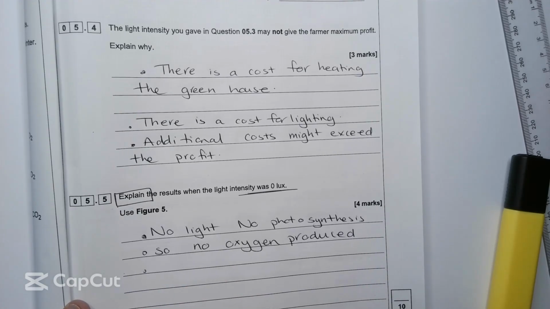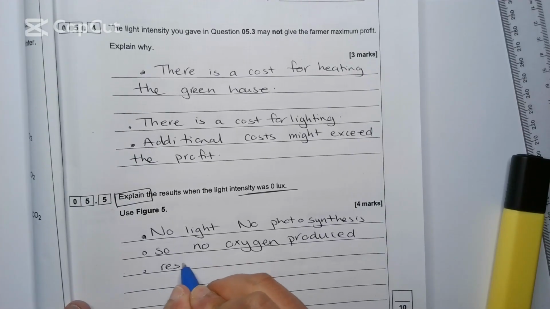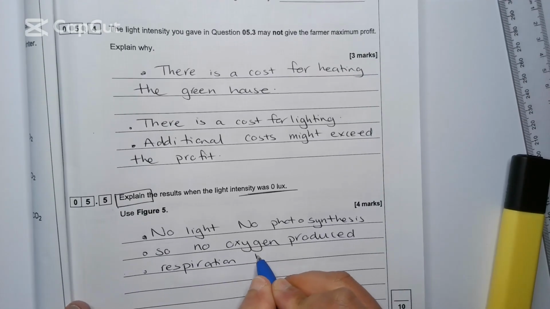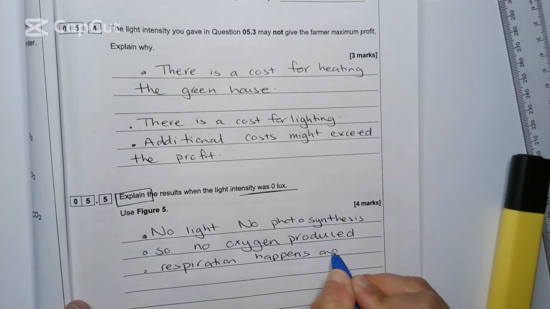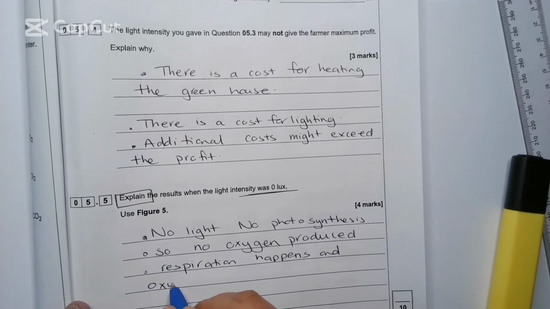But remember, plants are also respiring, so oxygen is being used in that sense. So no oxygen is produced via photosynthesis. Respiration is still occurring. Respiration happens all the time, and oxygen is used.